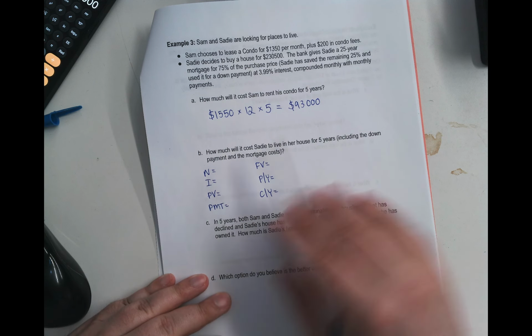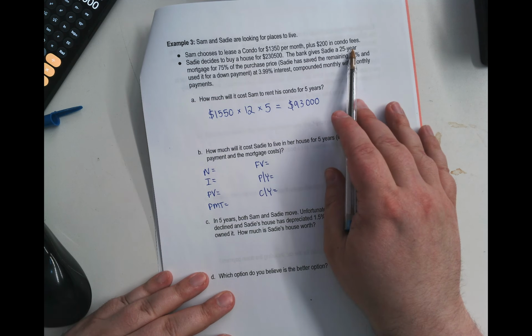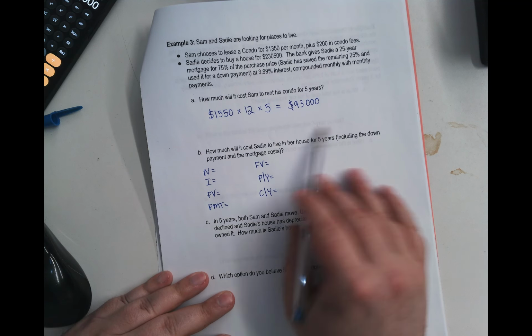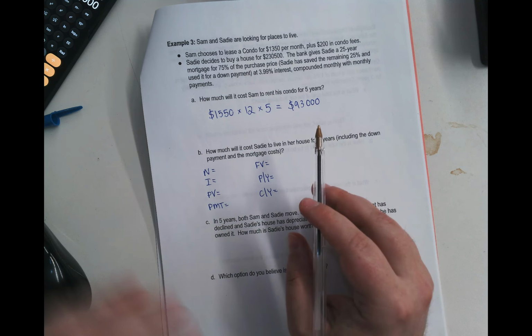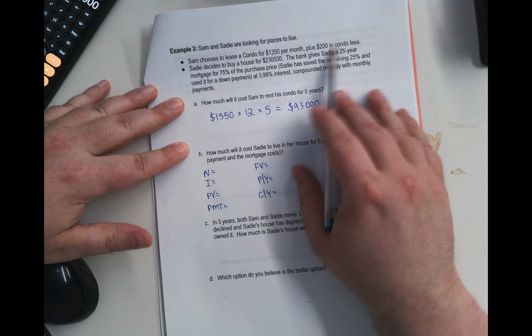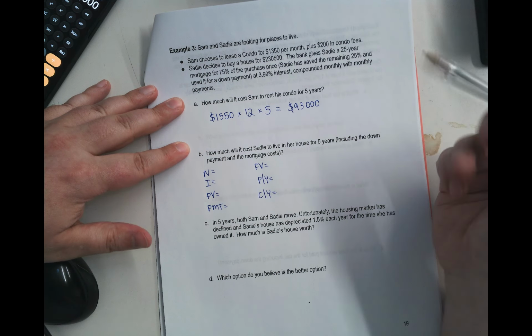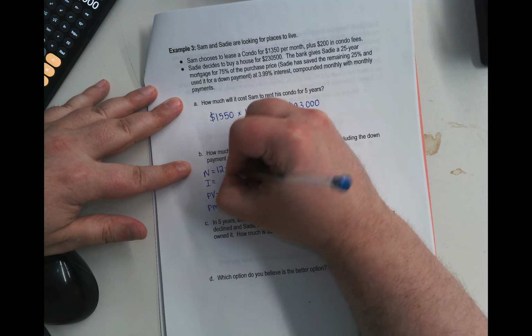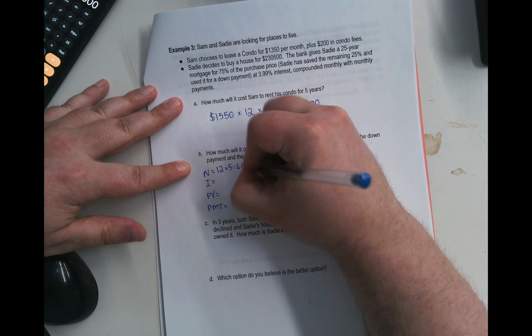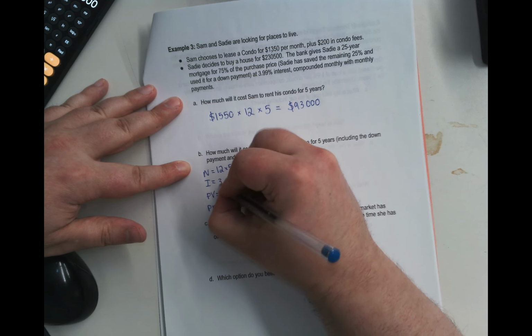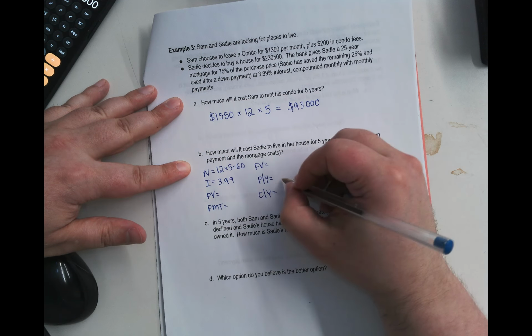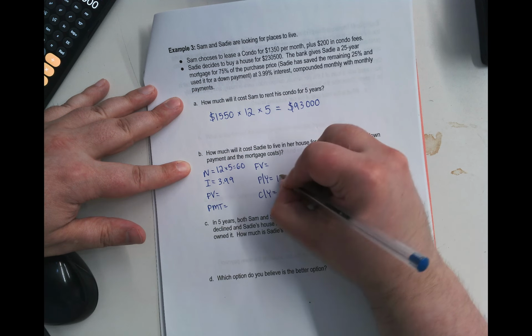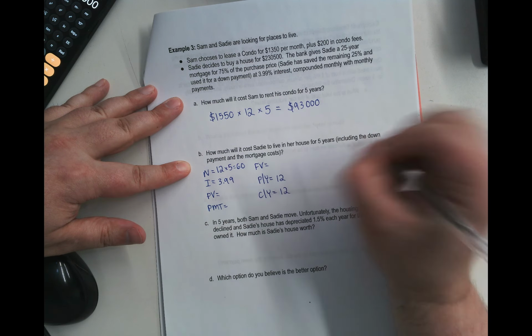So let's fill in this information here. We're only considering the first 5 years again. So we're not going to worry about how the mortgage is worth 25 years. My N number is just going to be 12 times 5, which is 60. My interest rate is 3.99. They're making monthly payments and it's compounded monthly.